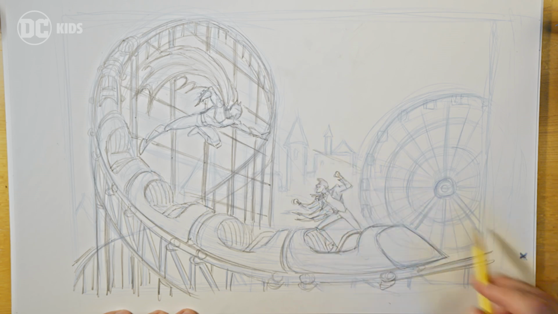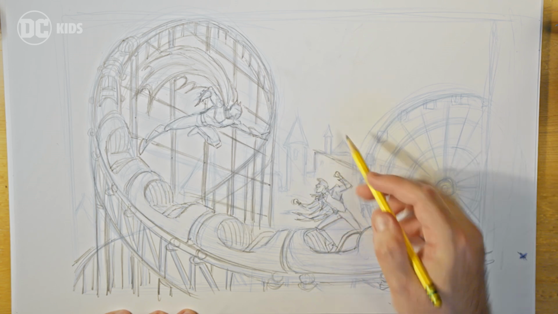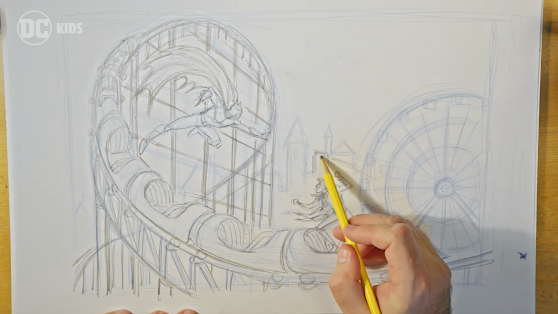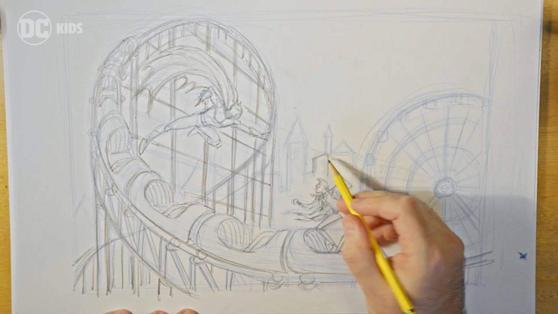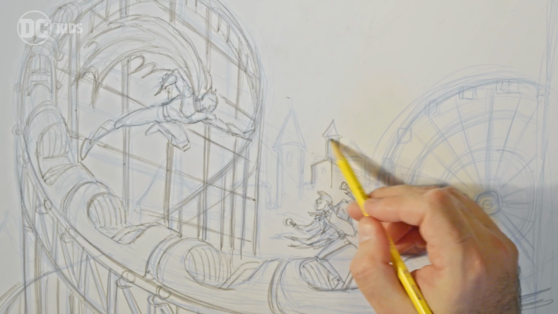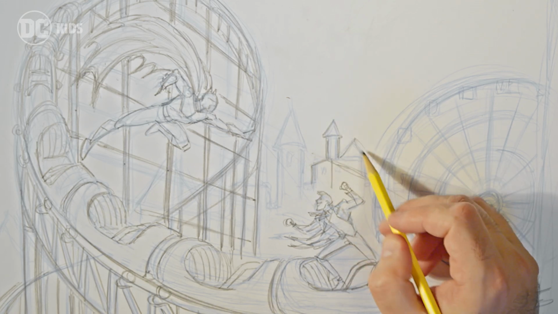One thing that I will be continually going back to is the vanishing point here, in order to tell the story of where things are in relationship to a single point. In perspective, you want to choose a vanishing point or a series of vanishing points.